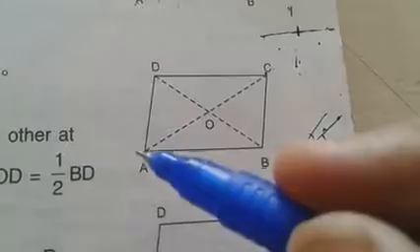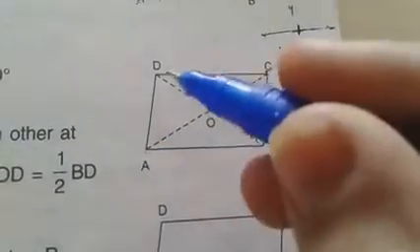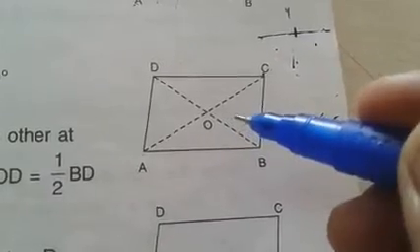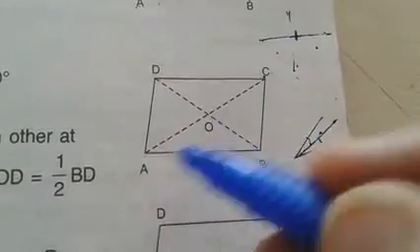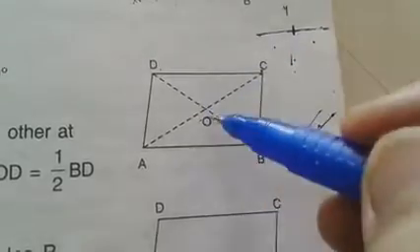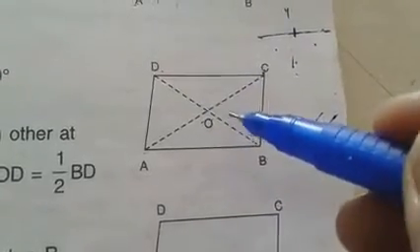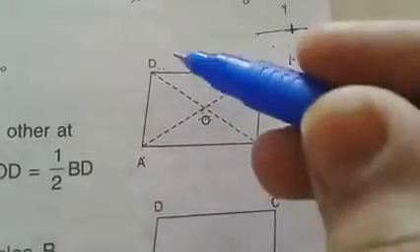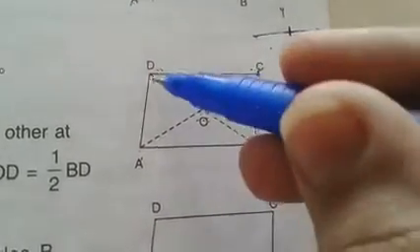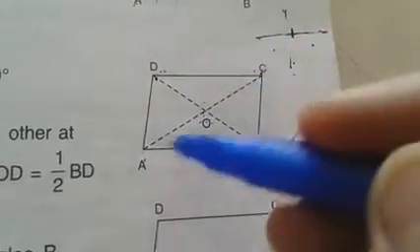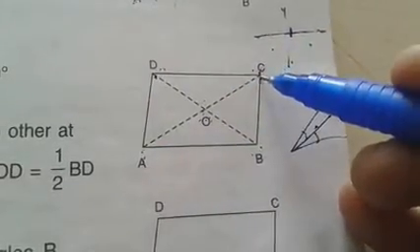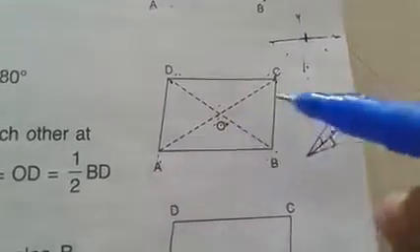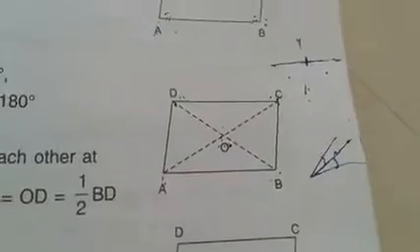So these two diagonals AC and BD bisect each other, which means they divide each other into two equal parts. So now OA is equal to OC and OD is equal to OB. If DB is 10, what will be OD? OD will be 5. If AC is 20, what will be AO? AO will be 10. So that means bisection.